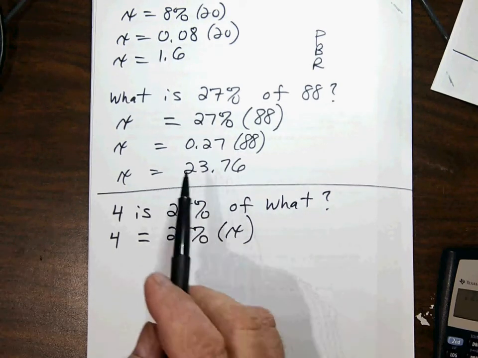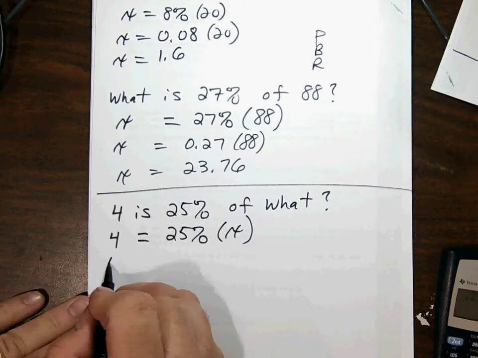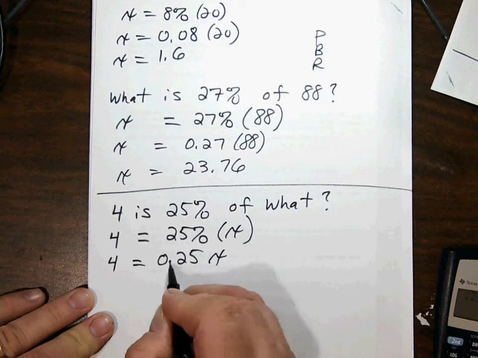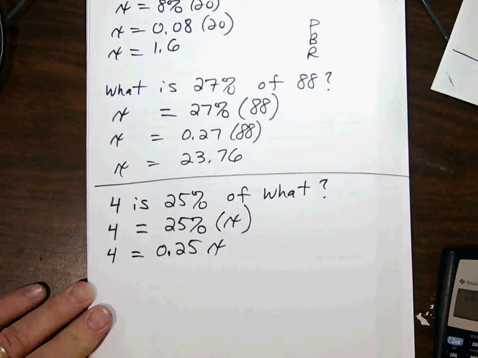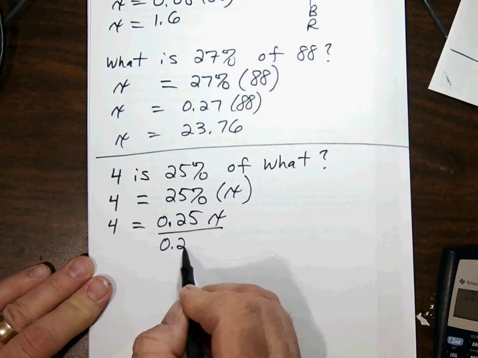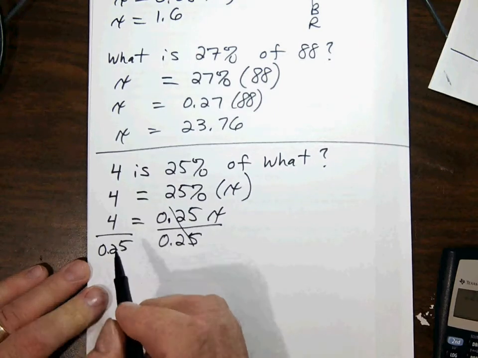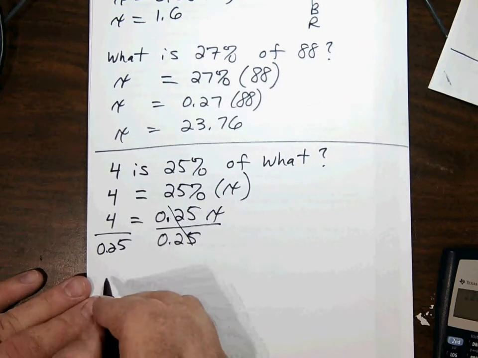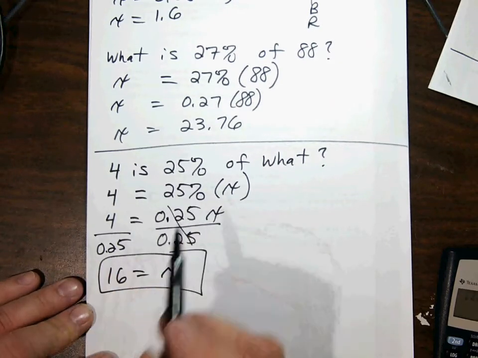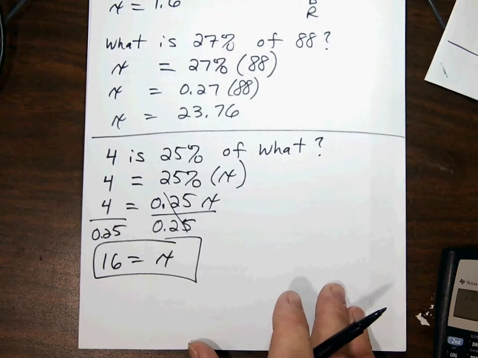On the previous example we had to multiply. Here we're not going to multiply, right? So we've got to be careful and write down an equation. I'll turn it into a decimal, 0.25 times x. But obviously here to solve for x I have to divide, not multiply. So divide by 0.25 on both sides. 4 divided by 0.25 is 16. Okay, so 4 is 25% of 16. All good there?